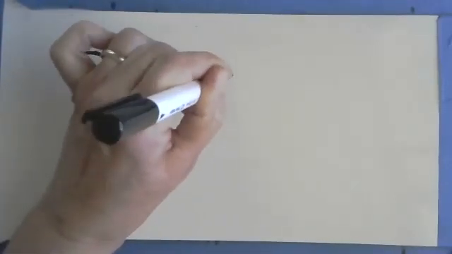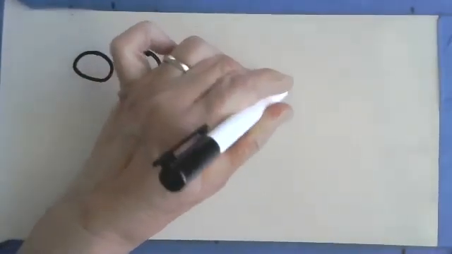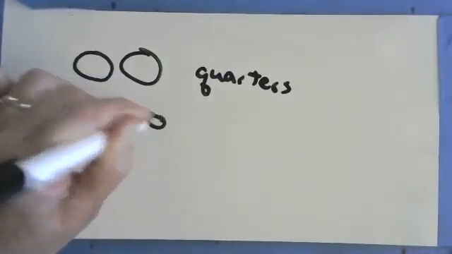We're not sure about this. We don't know if we're supposed to draw the glue stick or the highlighter. So if we need to draw something, we can say, here are the quarters, and here are the dimes.